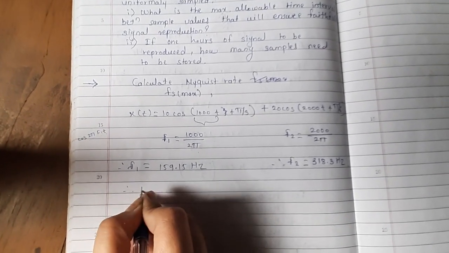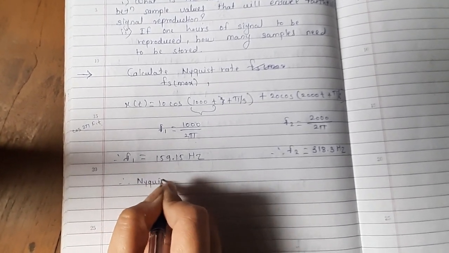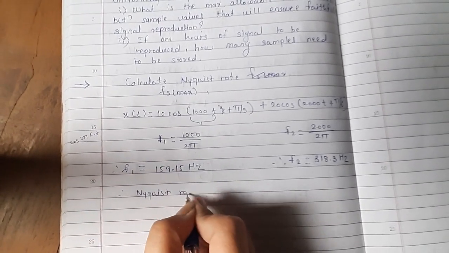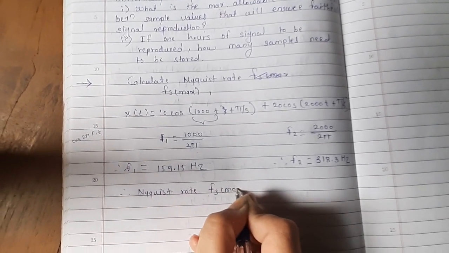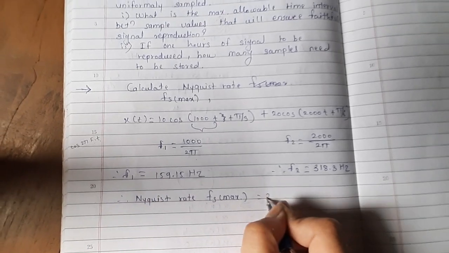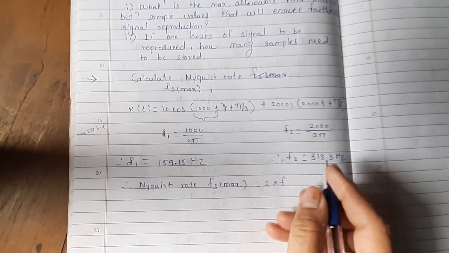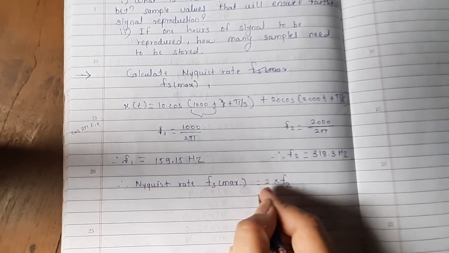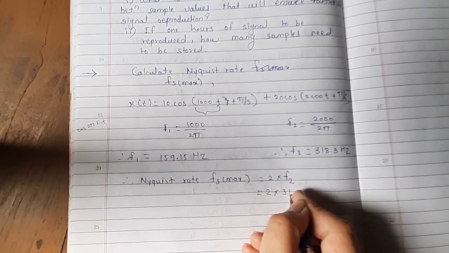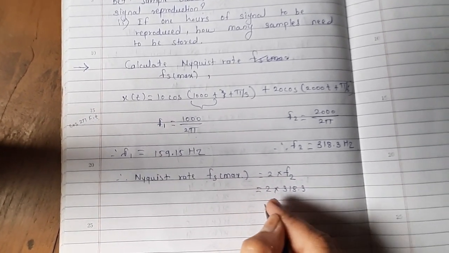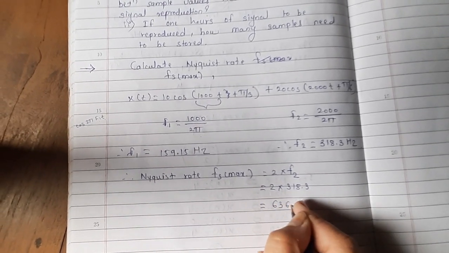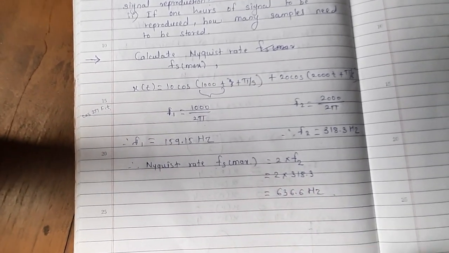So Nyquist rate Fs max is 2 into f2, that is 2 into 318.3, that is 636.6 Hertz.